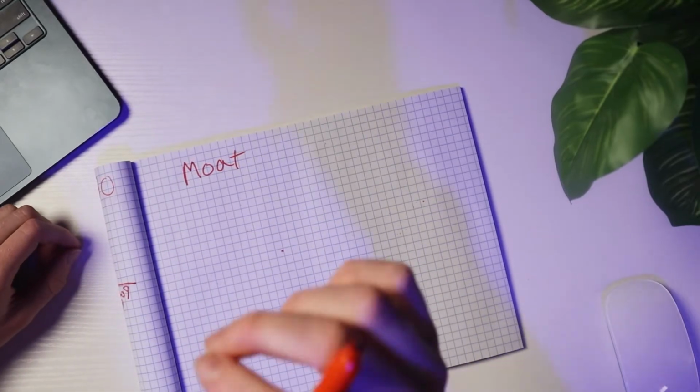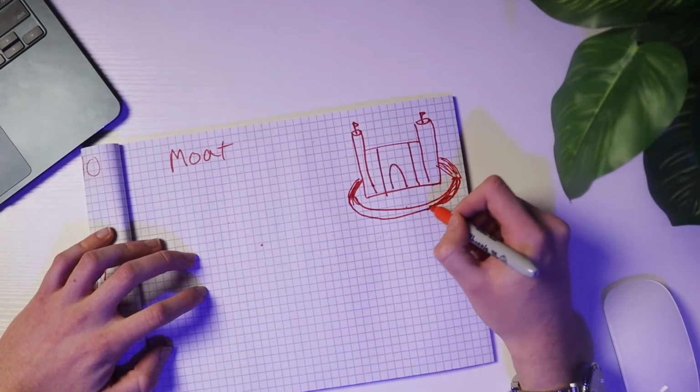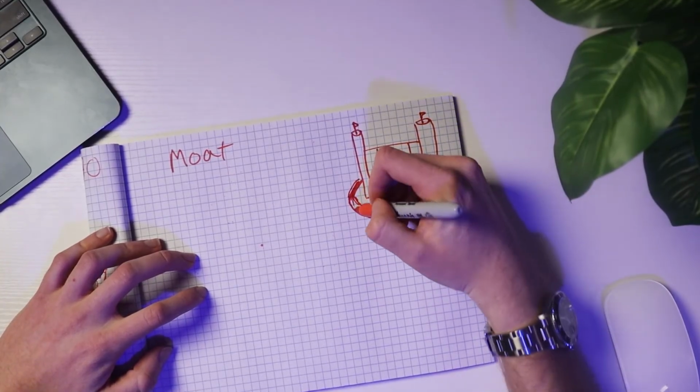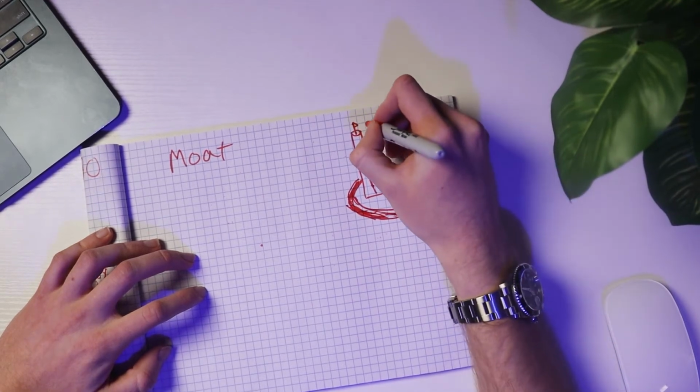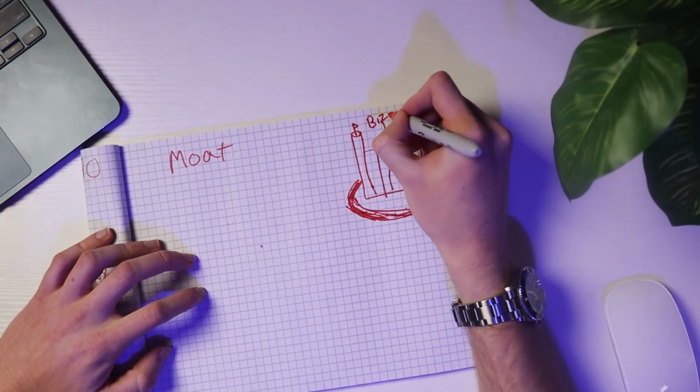A moat is a ditch surrounding a castle. In your business represents the castle. A moat is basically just water that goes around a castle to protect the goods inside of that castle and to protect the kingdom. Your business is the castle and it is the kingdom. That's what you're building. So there's four things in your moat that you need to have to separate you from the competition and separate you from what everyone else is doing.